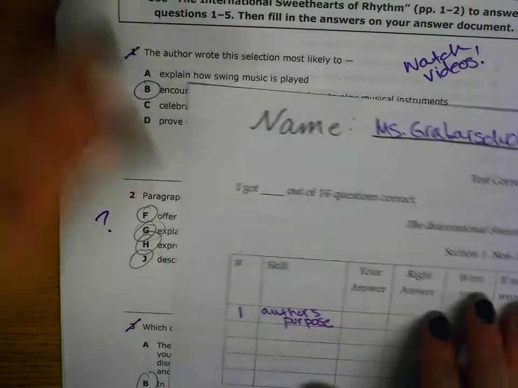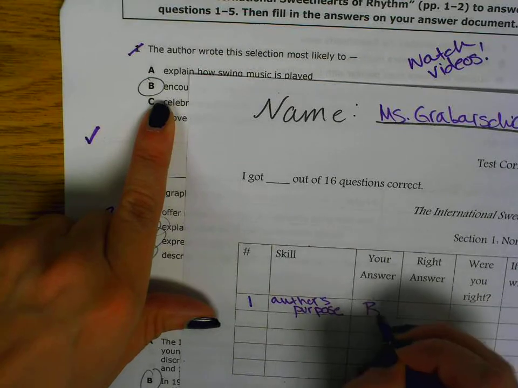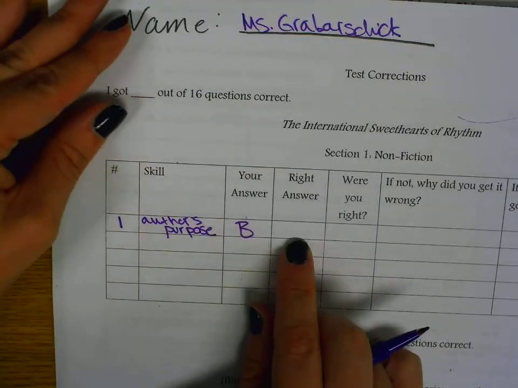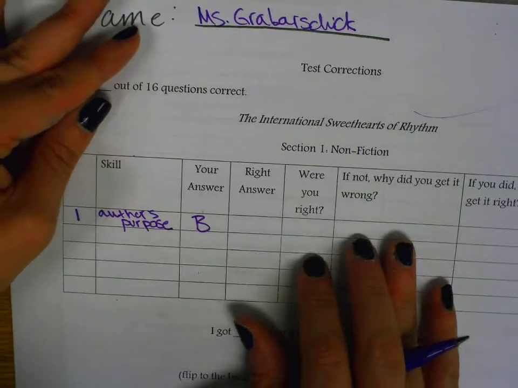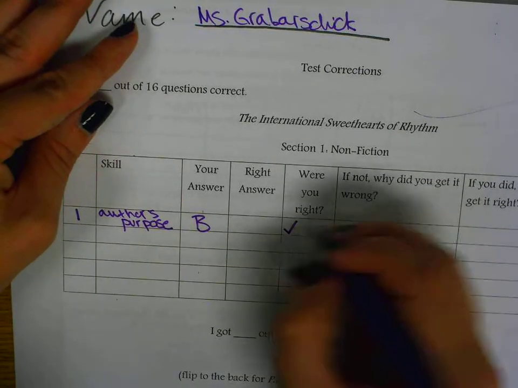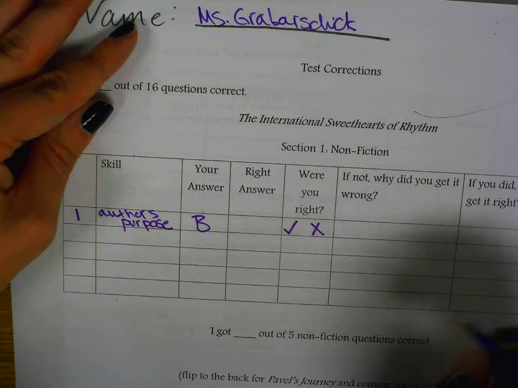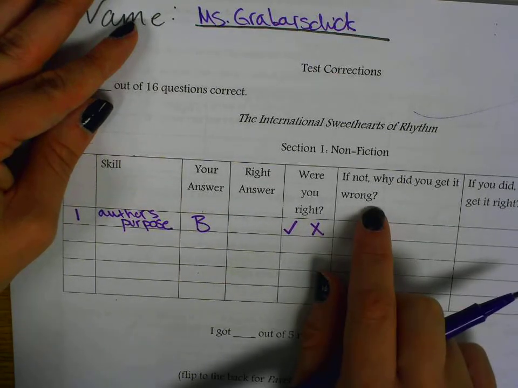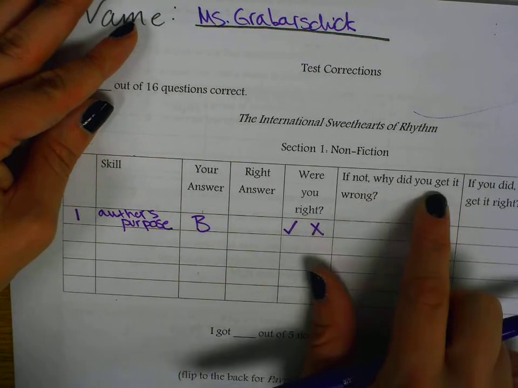You're going to write your answer. So if this was mine, I would put B. After I watch the video, I'm going to know what the right answer is. And then if I was right, I would put a check. If I was wrong, I would put an X. And then from watching the video, I'll be able to answer this question. If not, why did you get it wrong?